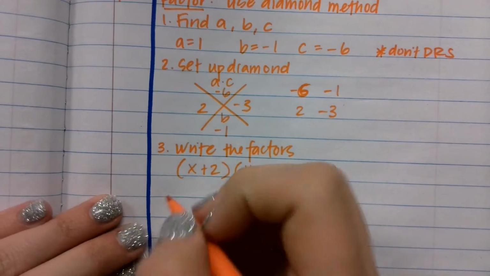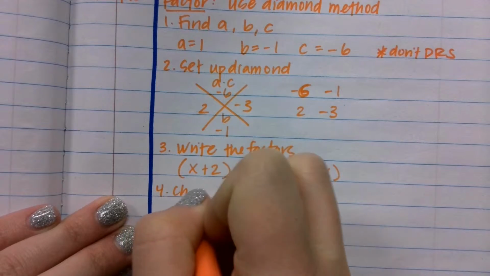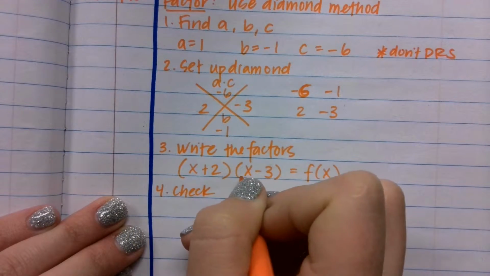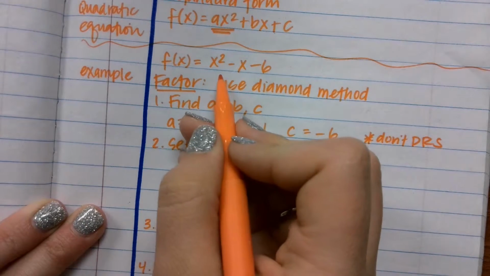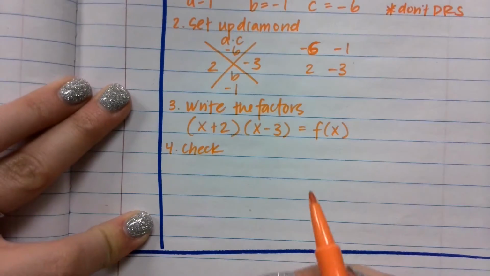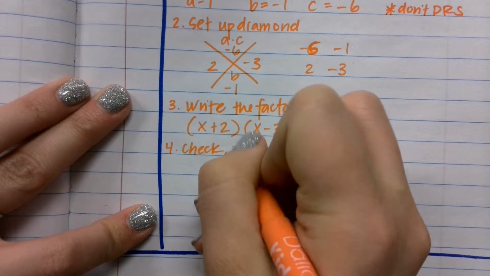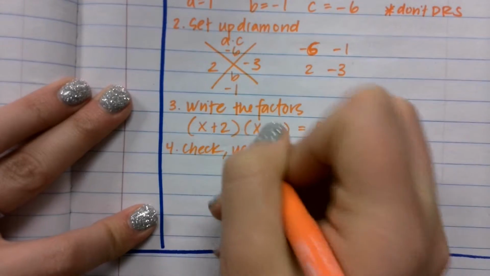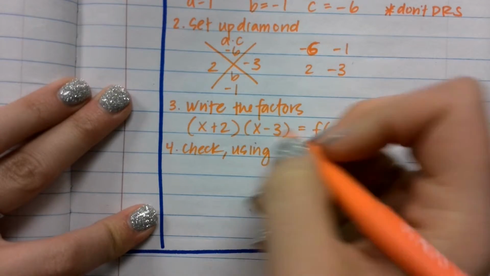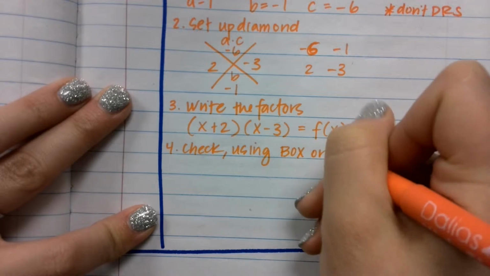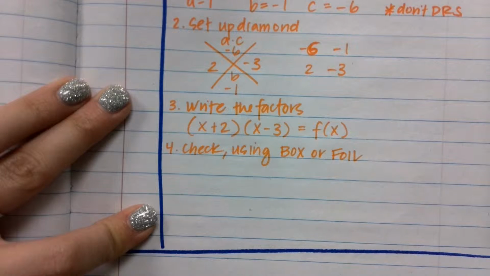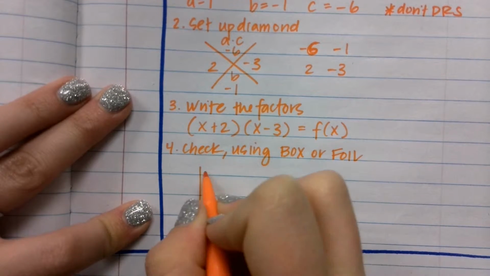How could I double check that these two factors, when multiplied together, equal our original function up here, x squared minus x minus 6? We could do the reverse of factoring. We could multiply these two binomials out. So we can check using box or FOIL. I prefer the box method.